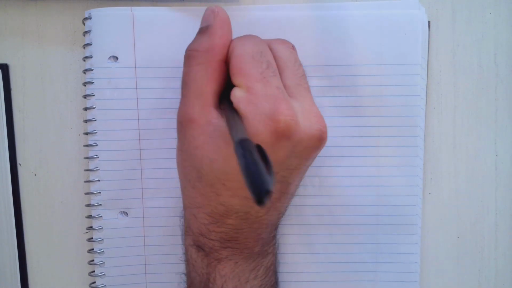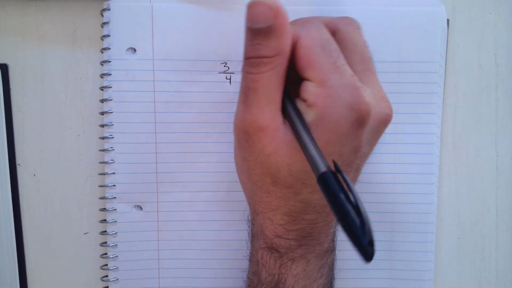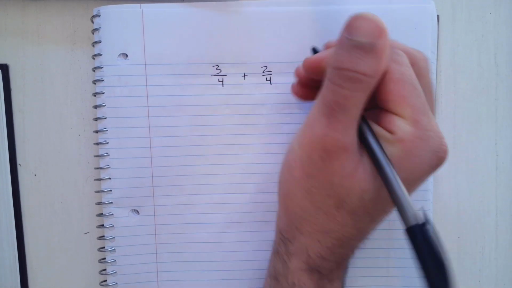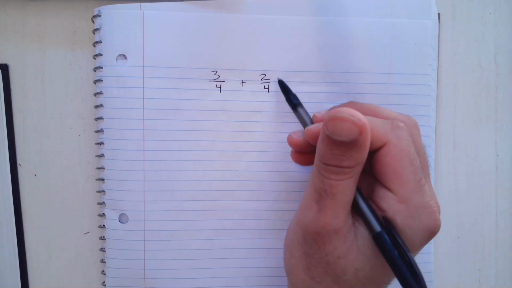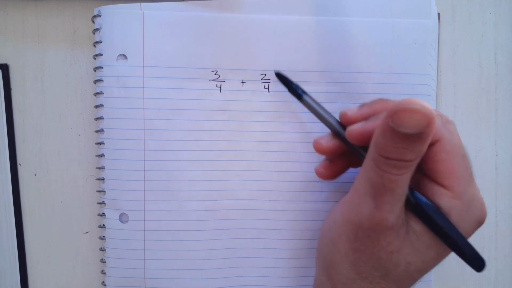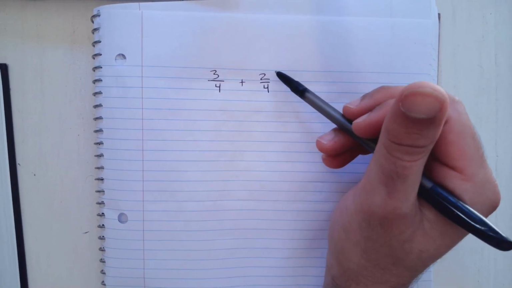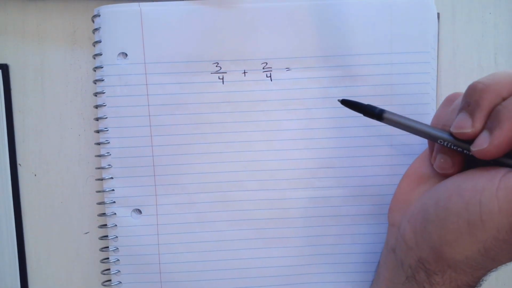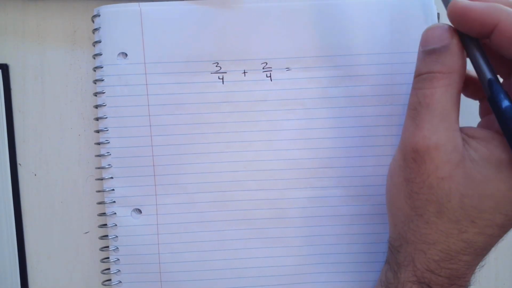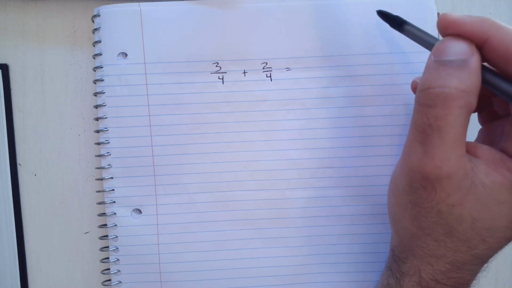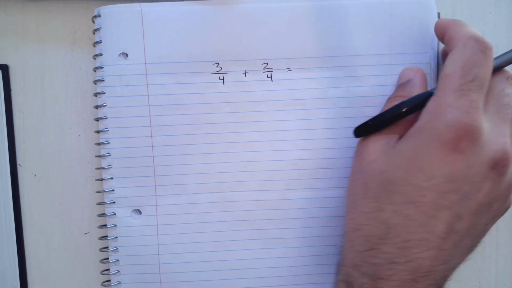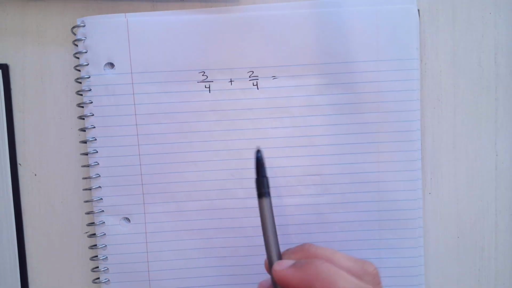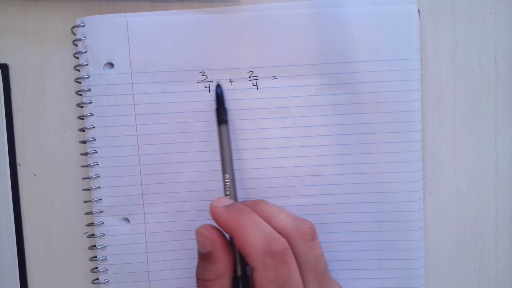Just in general, say we're adding two positive fractions, say 3/4 plus 2/4. First of all, in general, how do you feel about fractions? Do you understand them? Are they kind of scary? Do you get them? Okay, good. Like many things in life. Okay, so in this case, how would we add these two fractions together?